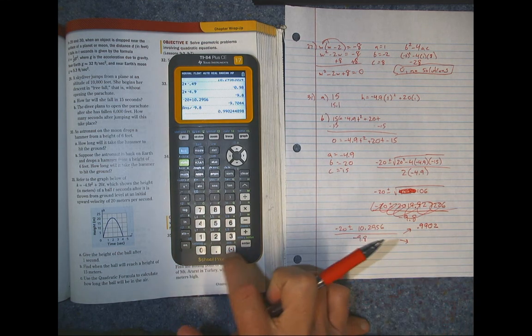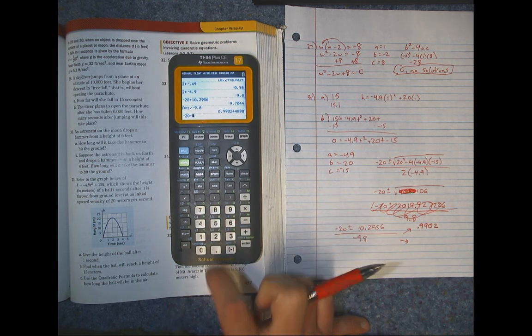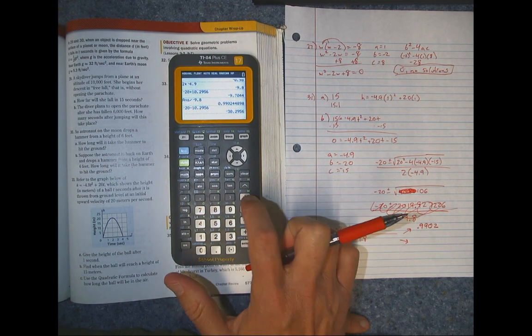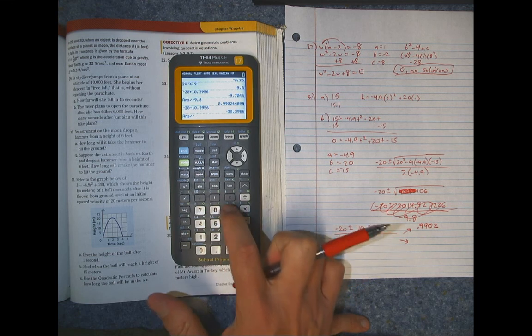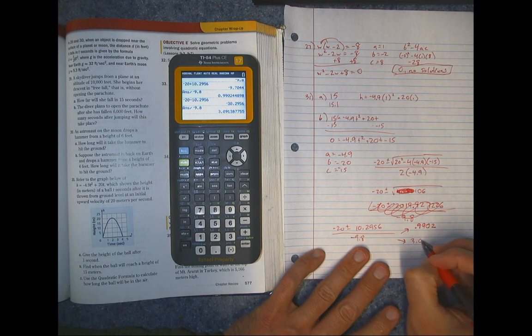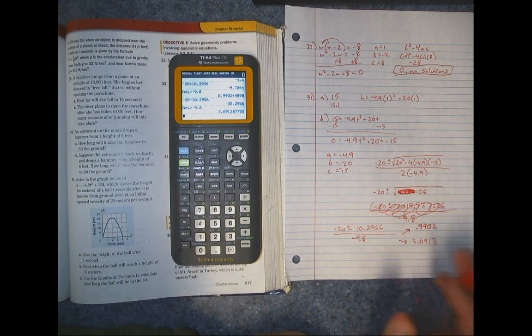And then let's also do the minus. So negative 20 minus 10.2956 divided by negative 9.8. And remember we said just about 3 or 3.1, so 3.0913, which is about the same as 3.1.